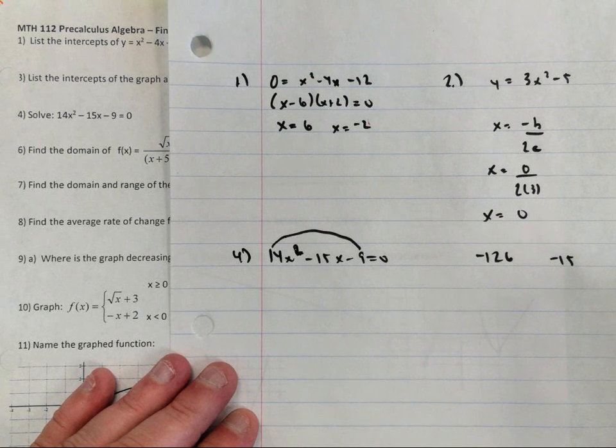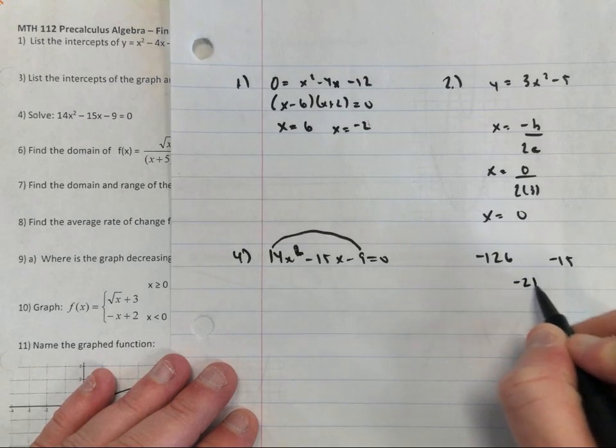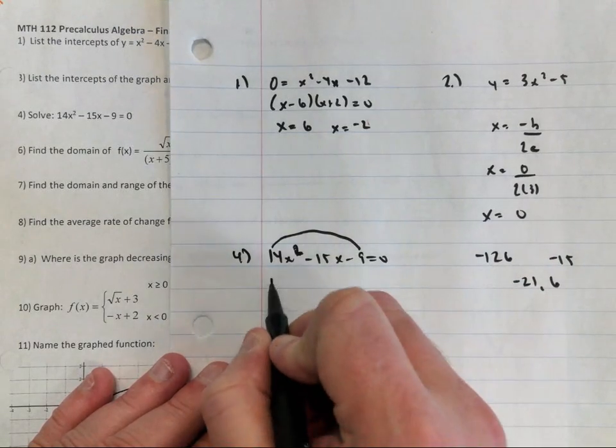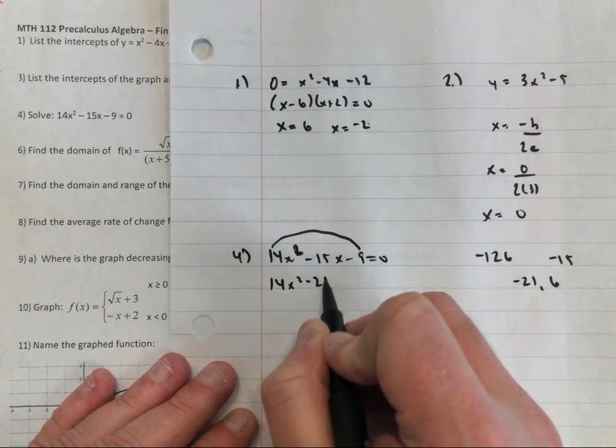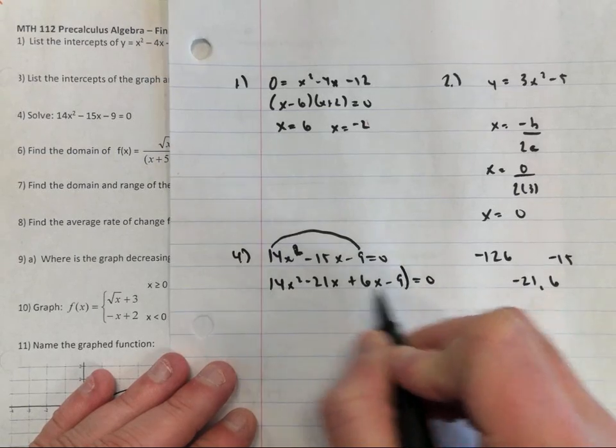This is a hard one. You have to think about this one. You use your calculator. It's going to be negative 21 and 6. So you get 14x squared minus 21x plus 6x minus 9 equals 0.